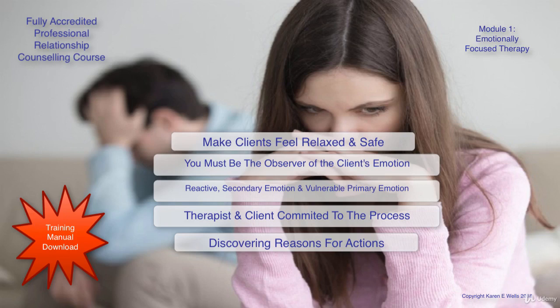We're looking at the cycle of conflict and how that affects your client and anybody else that they've been having a relationship with.